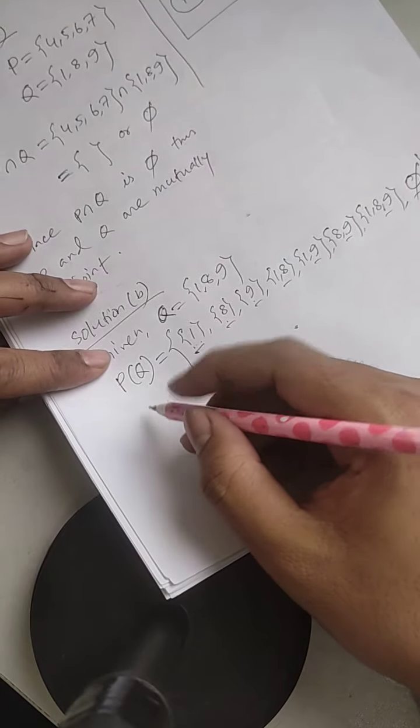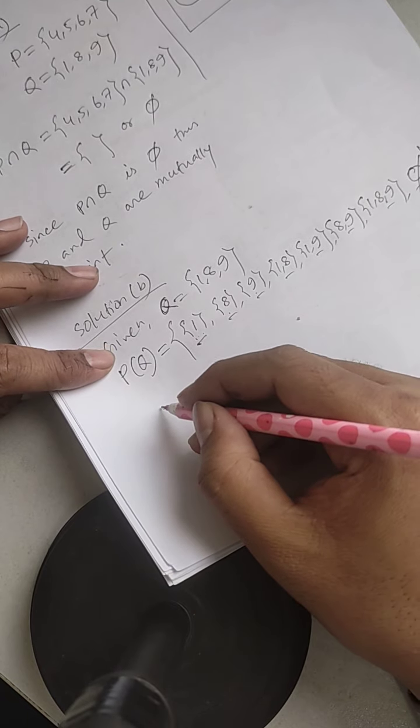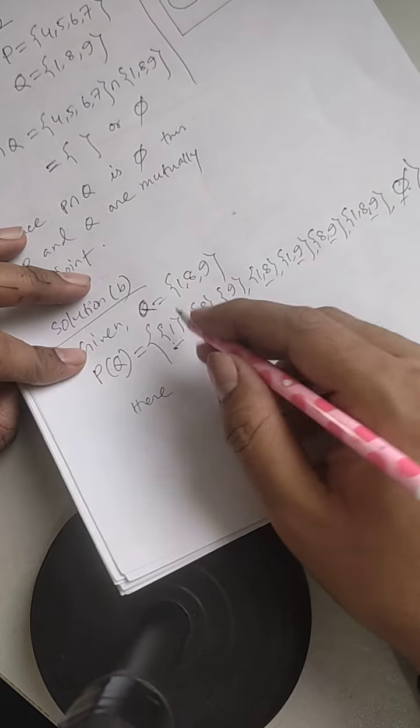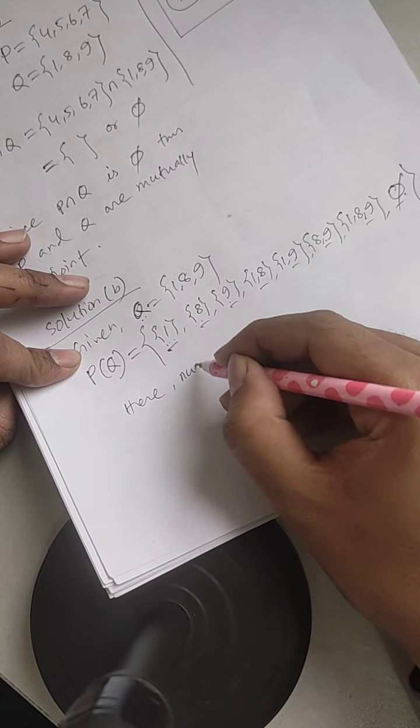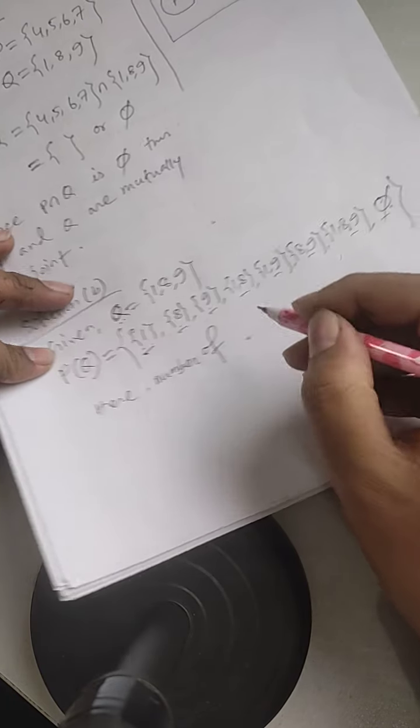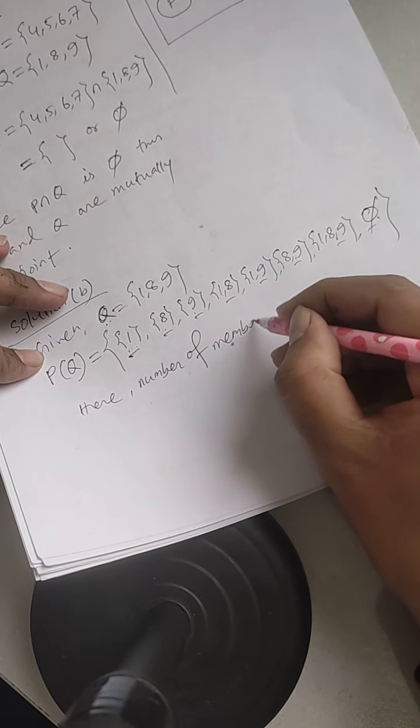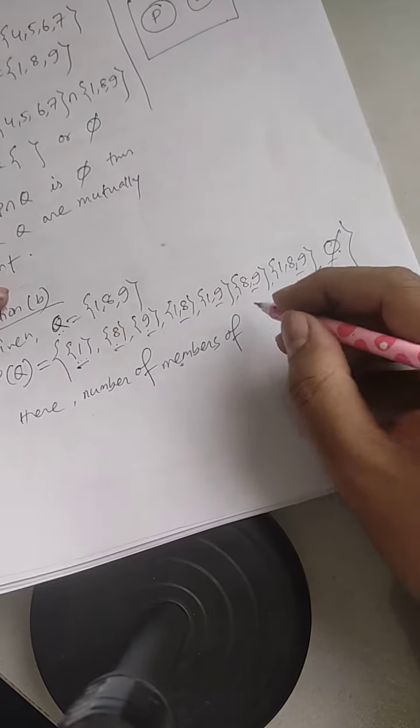Okay, so we can write here. Look, Q is equal to {1, 8, 9}.